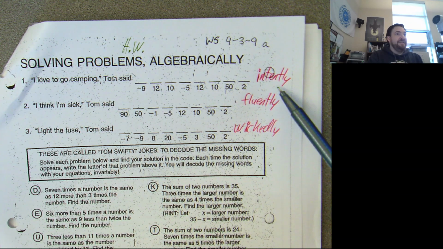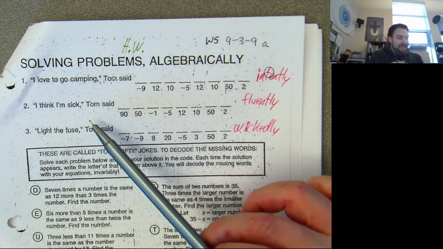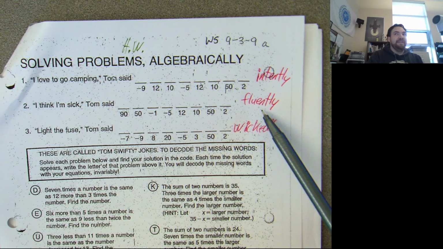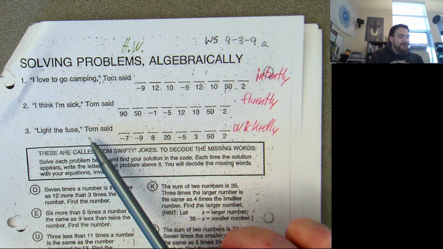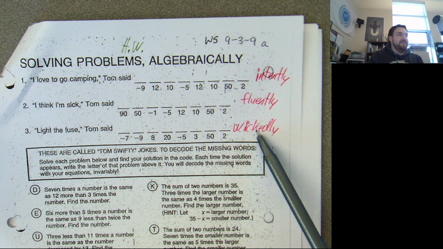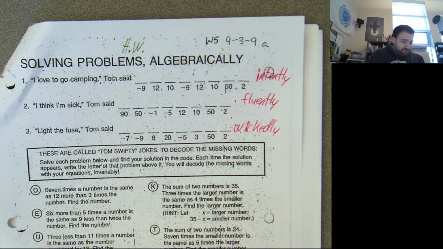I love to go camping, Tom said intently. He's in a tent. I think I'm sick, Tom said fluently, because he's got a flu. And then light the fuse, Tom said wickedly, because it's a wick. These are the answers to these 3 questions.